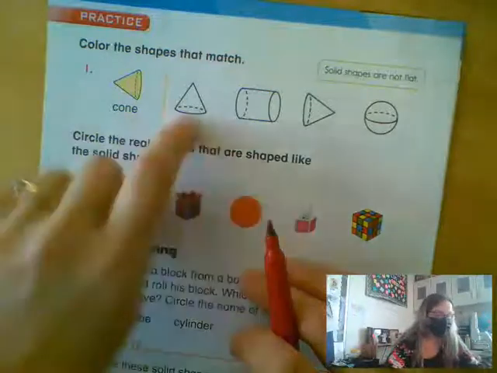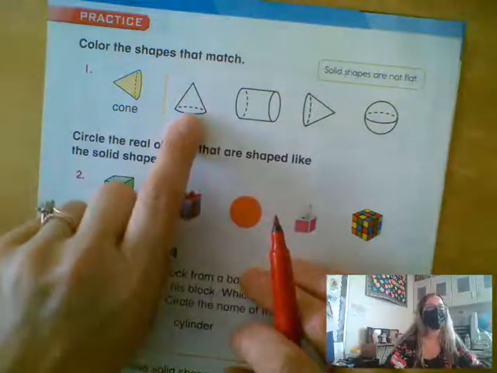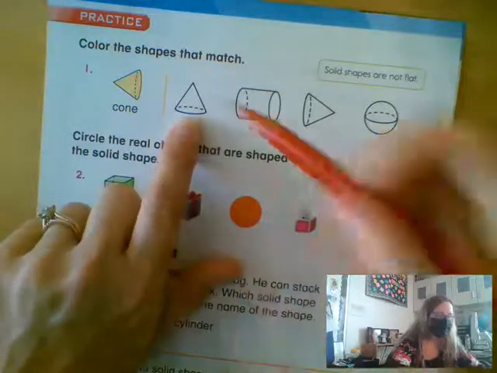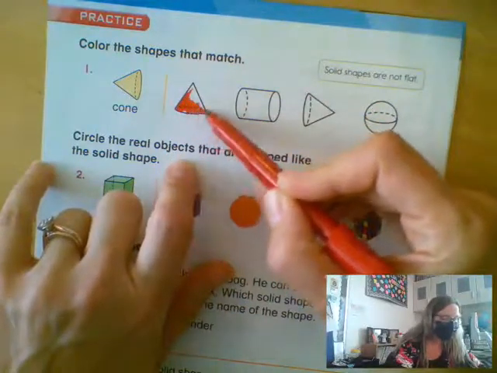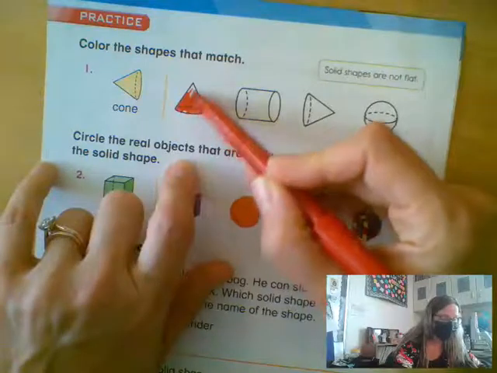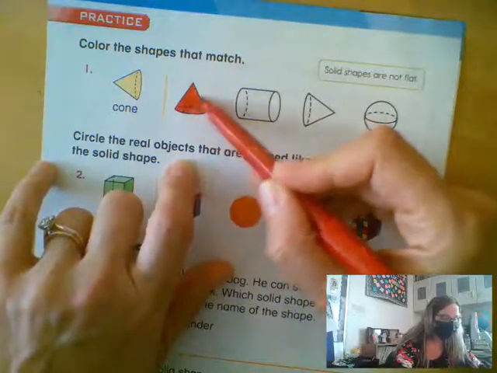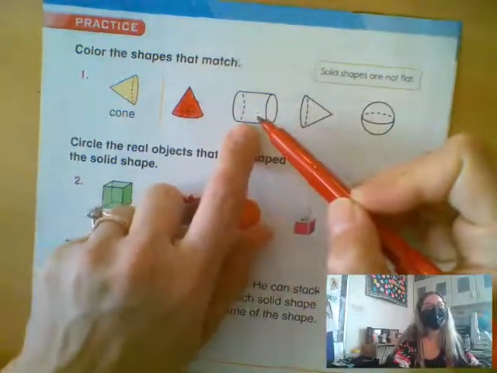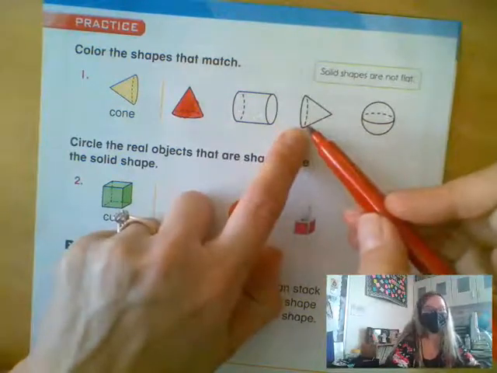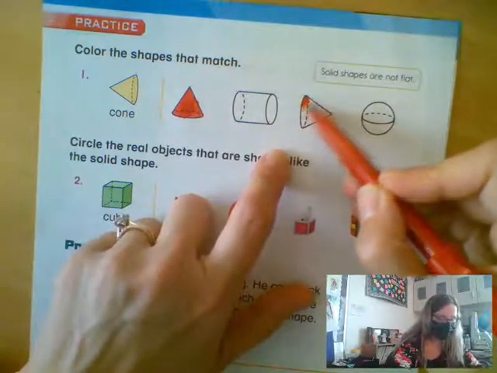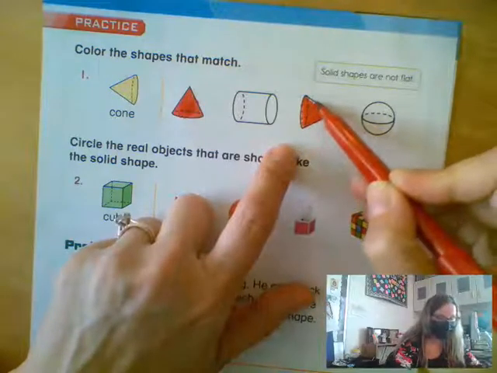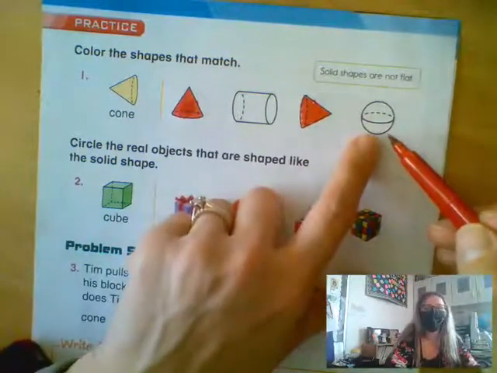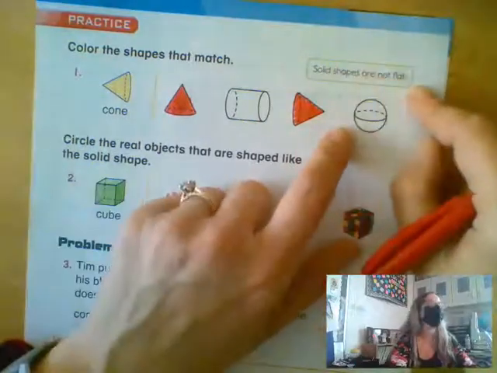So is this first one a cone? Yeah, so go ahead and shade that one in. And again, because it's math, it doesn't have to be perfect coloring, just enough that I know you know what you're doing. Is this one a cone? No. Is this one a cone? Yeah, so color that one in. What about this last one? No. And up here it says solid shapes are not flat.